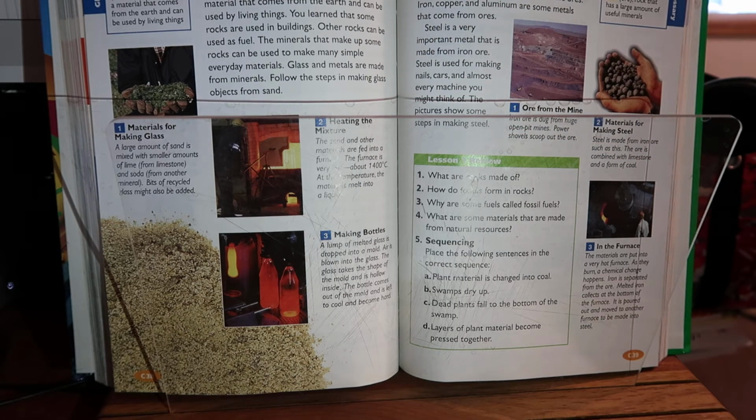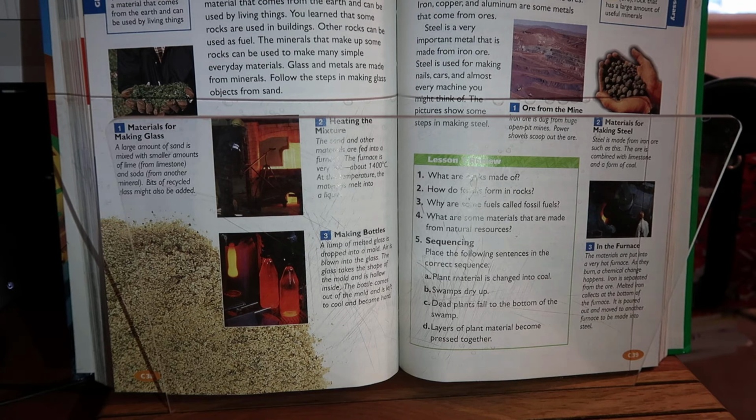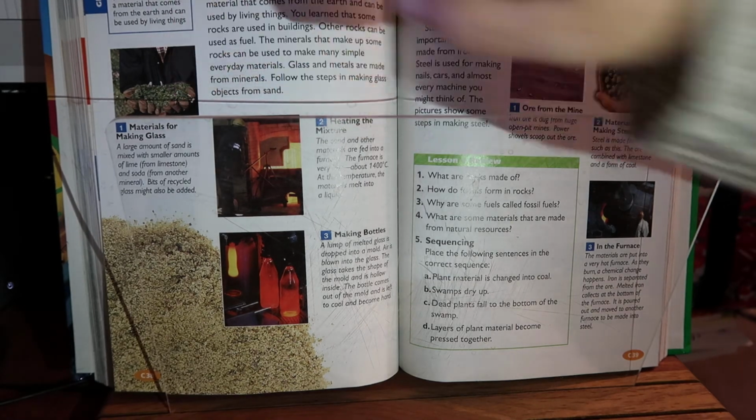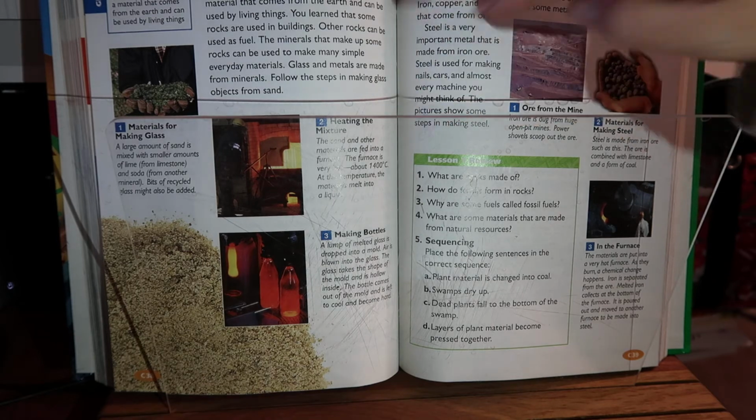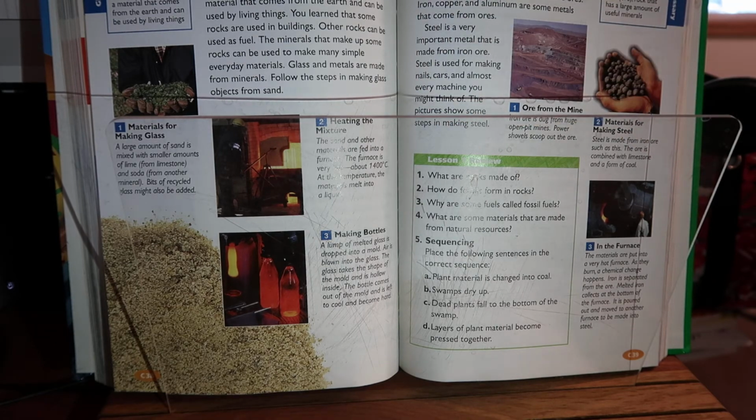Follow the steps in making glass objects from sand. So the first thing over here, number 1, materials for making the glass. A large amount of sand is mixed with smaller amounts of lime and soda. Bits of recycled glass might also be added. Number 2, heating the mixture. The sand and the other material are fed into a furnace. The furnace is very hot, about 1400 degrees Celsius. At this temperature, the materials melt into a liquid.